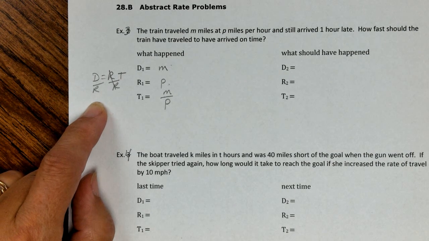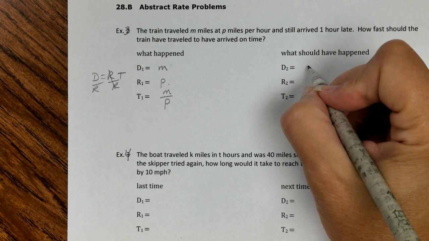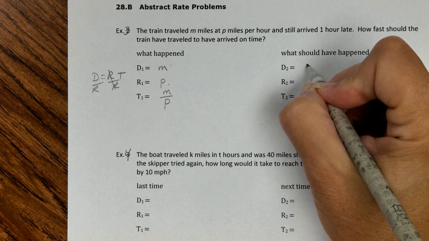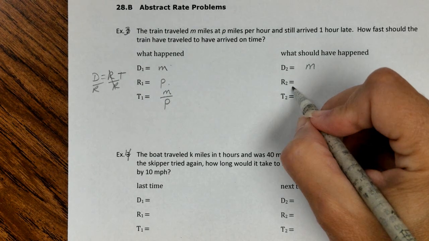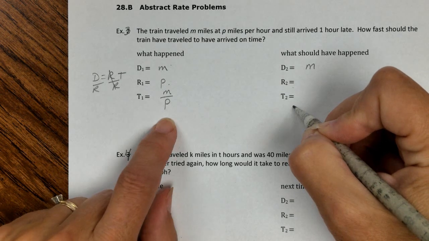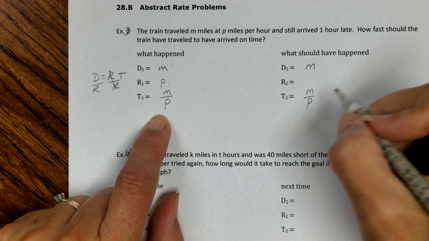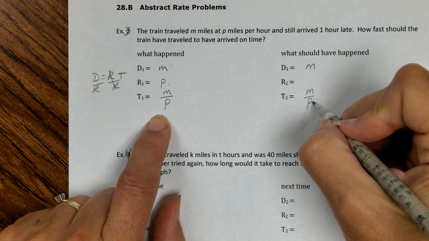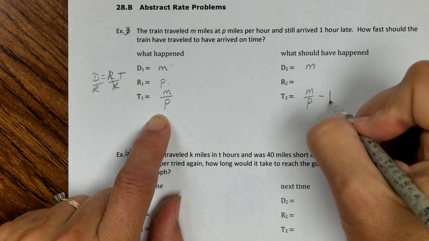Okay, now it's still making the same trip. What should have happened would have been still m miles. We're finding R2, how fast should it have gone to have arrived on time. So here's how long it took. It was an hour late. We need this time to be 1 hour less so that it's not late. It needs to take 1 less hour to get there.